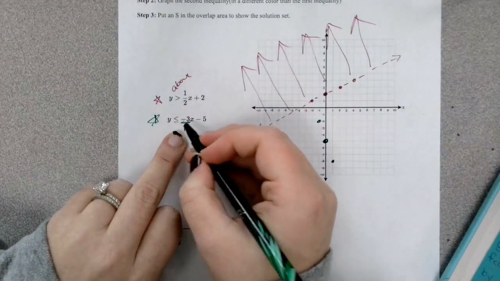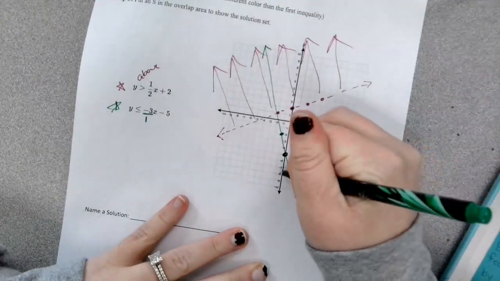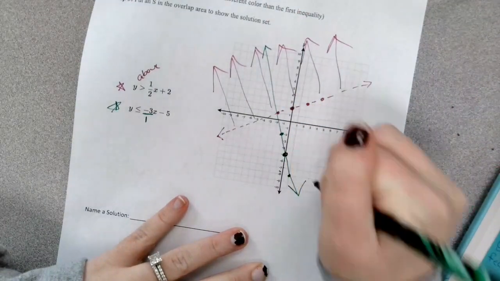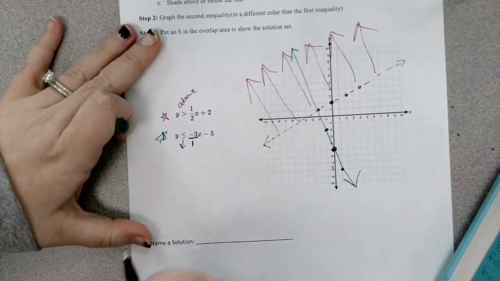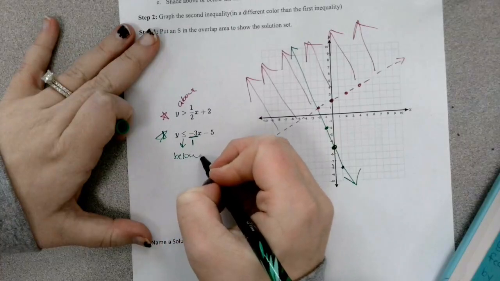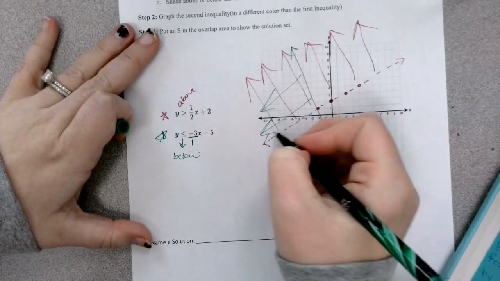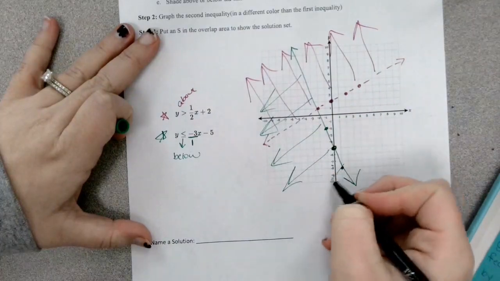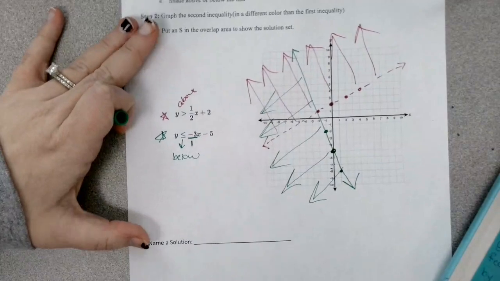Because it's equal to, it is a solid line. Because my symbol here is less than or equal to, it's going to be below the line, which would be the left side of the line, because the numbers below it are less than the numbers above it.